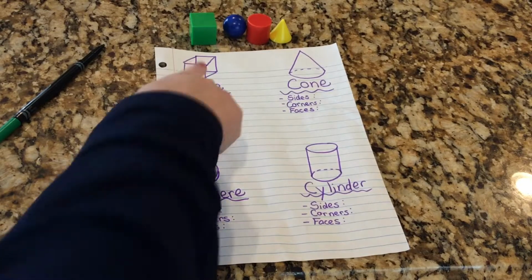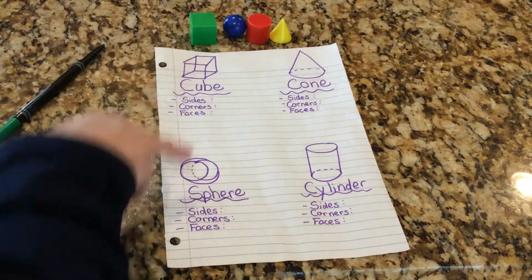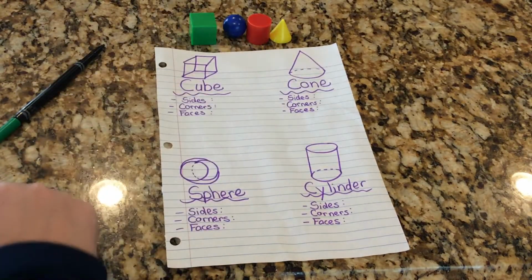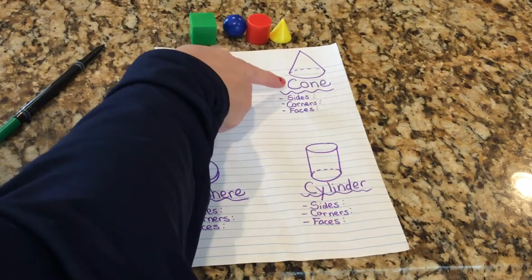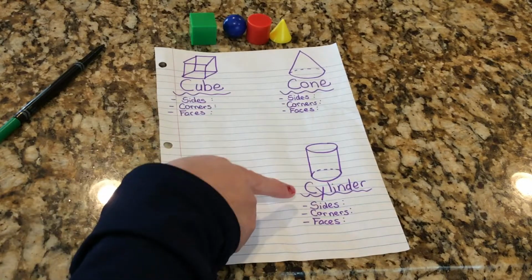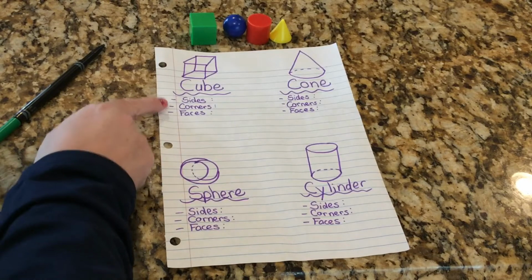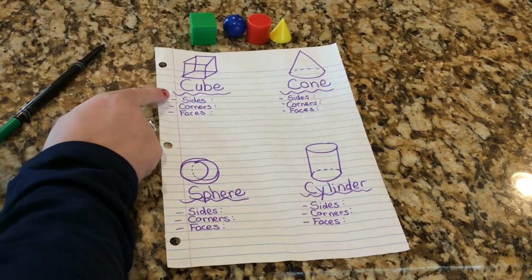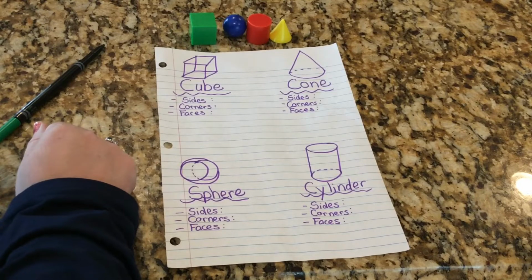I have our 4 3D shapes. Here they are in real life and here they are drawn. I have the cube, the cone, the sphere, and the cylinder. Below each of the 3D shapes, I wrote their attributes: how many sides, how many corners, and how many faces on each of the shapes.